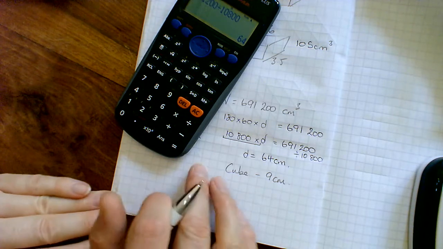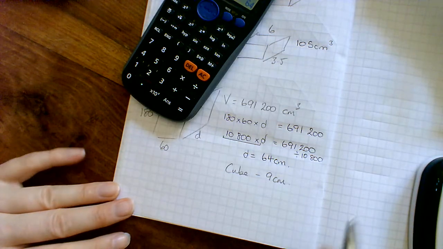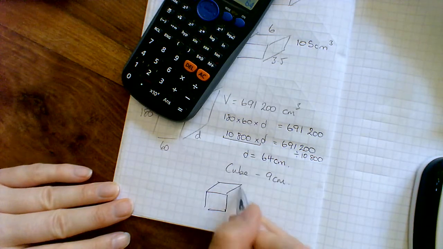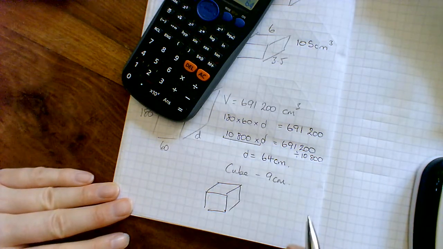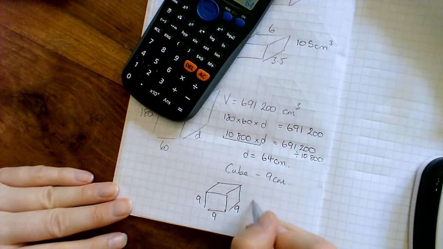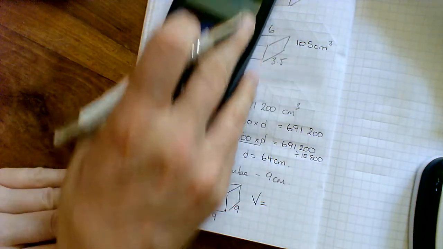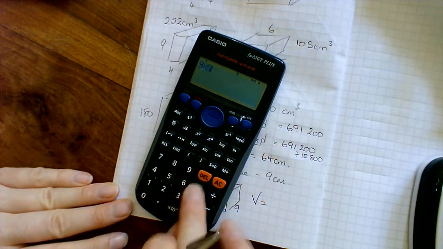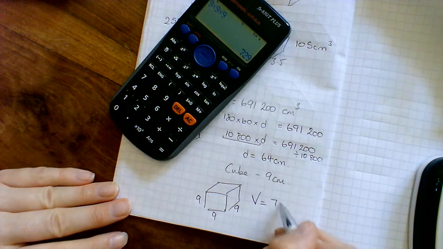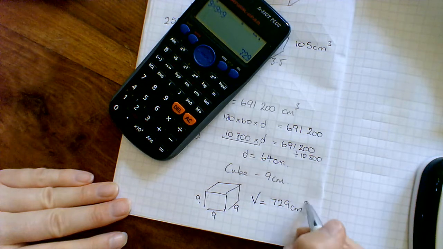You'll have your own. And the last question says I've got a cube, so a cube would look something like this. So you just have a quick sketch, and it says the side length is 9, so it means it's 9 tall, it's 9 wide, and then 9 long, and therefore the volume of this thing, which I've got to work out, is just going to be 9 times 9 times 9. Easiest way to do it. And press equals: 729 centimetres cubed.